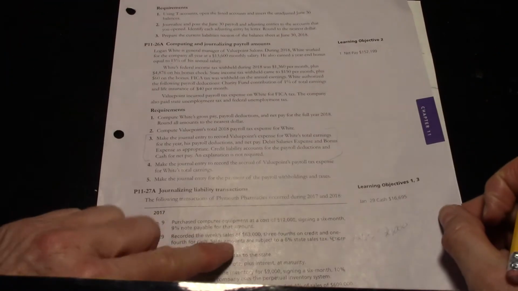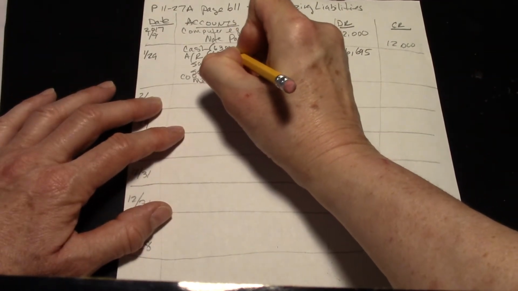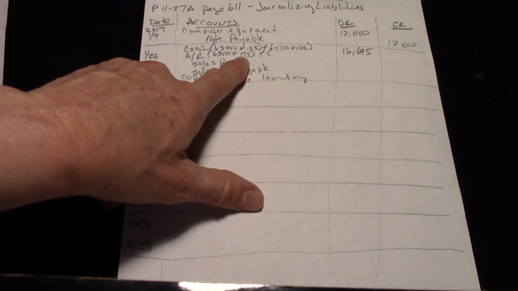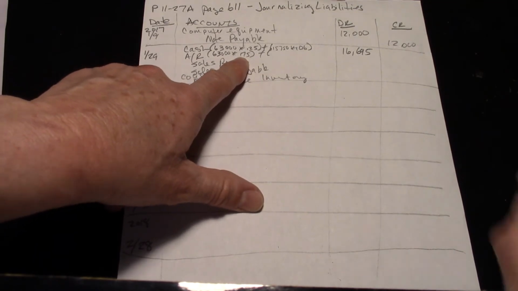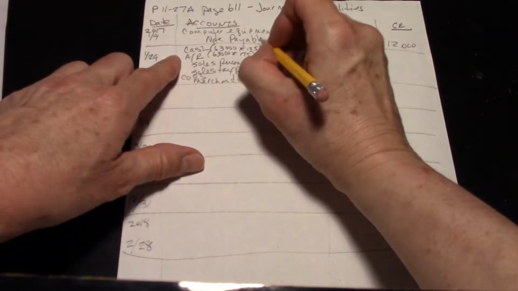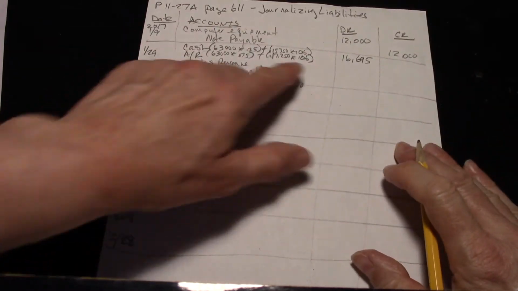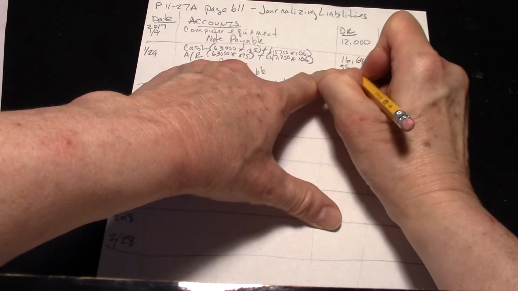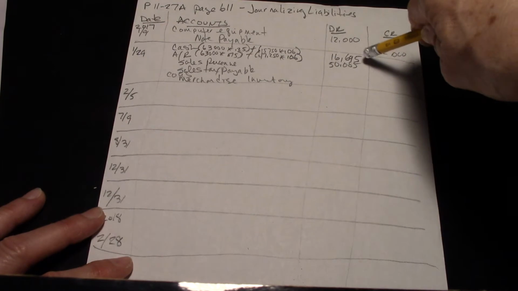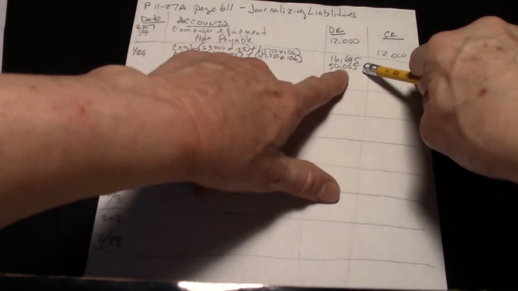Those are 3/4 of 63,000, so 63,000 times 0.75 is 47,250, plus the sales tax. Or I could have just taken 63,000 minus 15,750 times 0.06, which is equal to 50,085. So in cash we got 16,695. On accounts receivable we got 50,085. My sales revenue is 63,000, that's how much I sold.